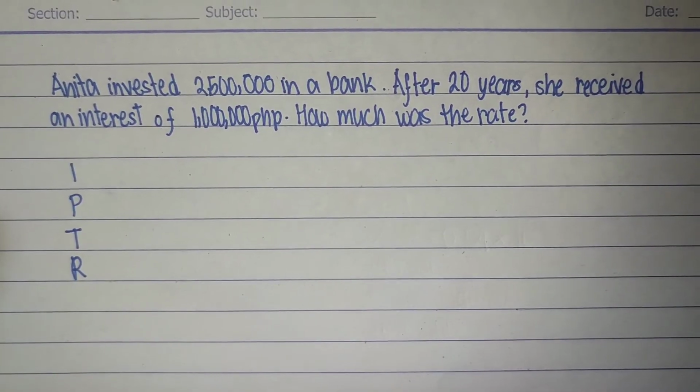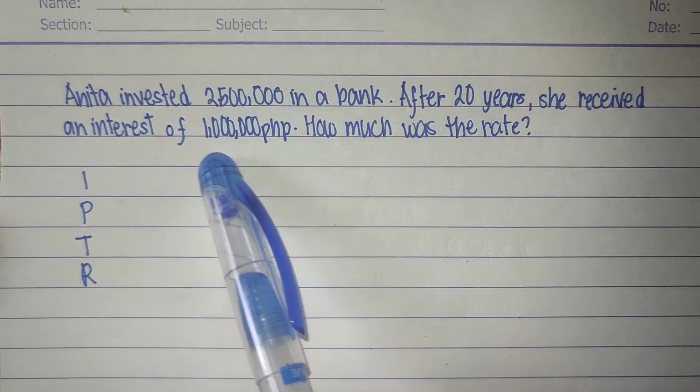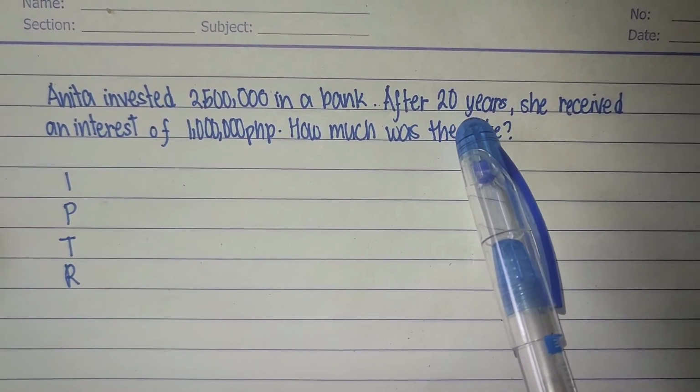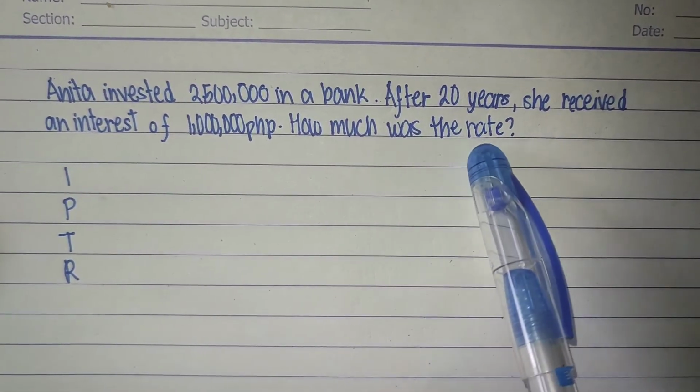So, this will be our last example for simple interest. Anita invested 2,500,000 pesos in a bank. After 20 years, she received an interest of 1 million pesos. How much was the rate?